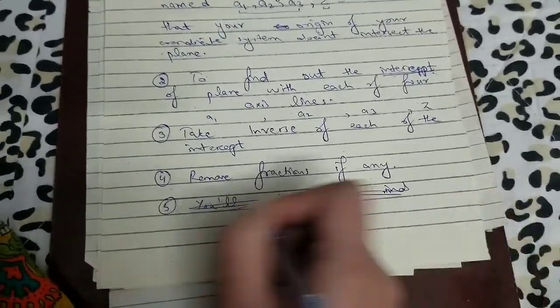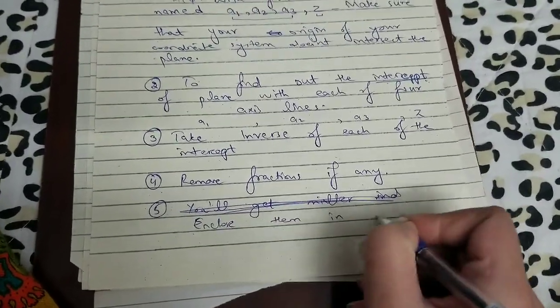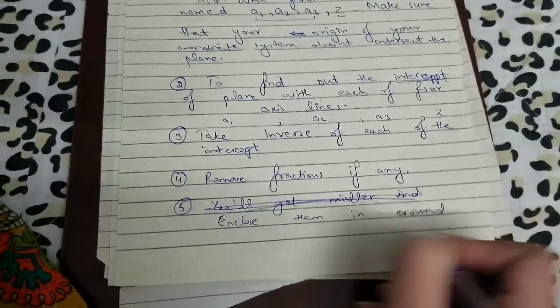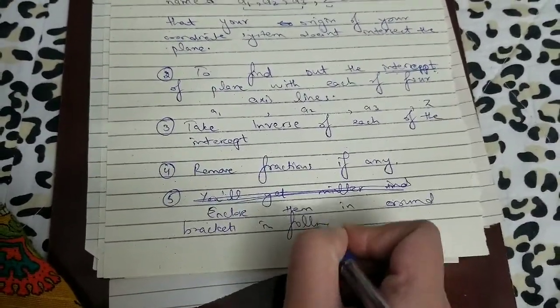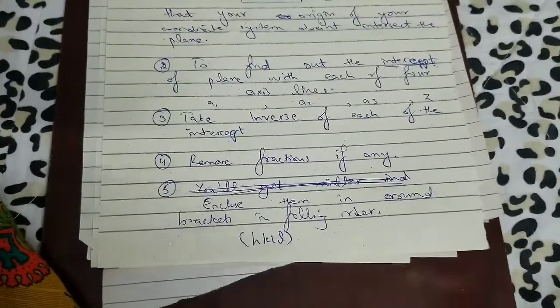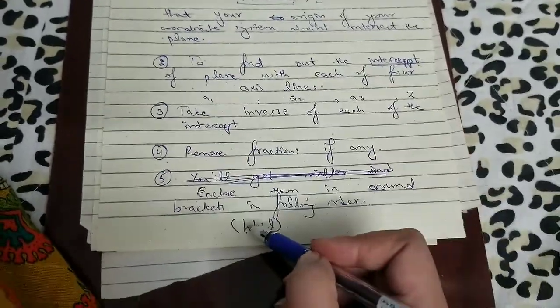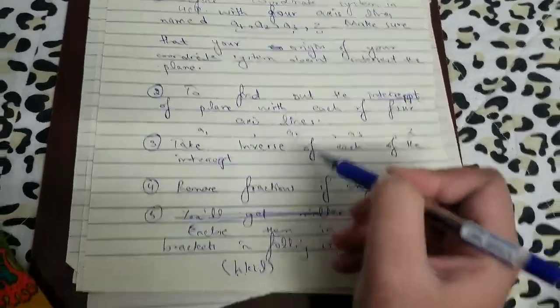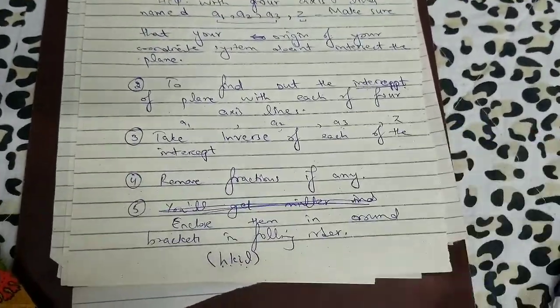Enclose the indices in circular or round brackets in the following order: H, K, I, and L. H will be the index corresponding to the A1 axis, K is the index corresponding to the A2 axis, I is the index corresponding to the A3 axis, and L is the index corresponding to the Z axis.